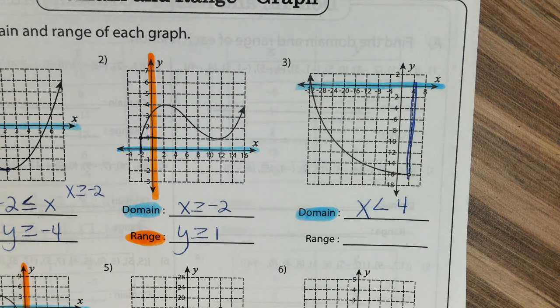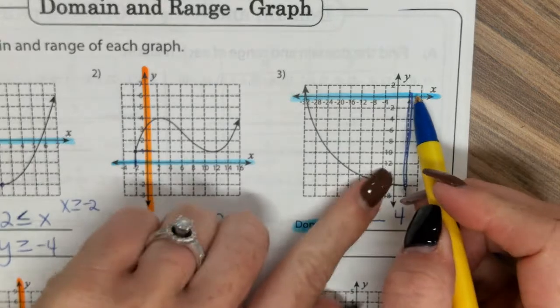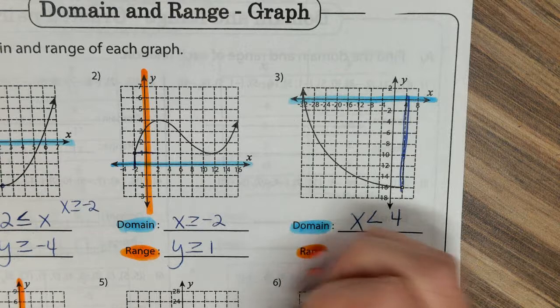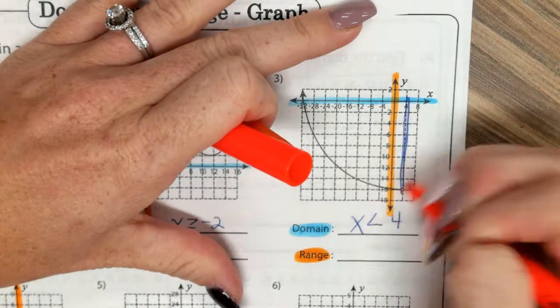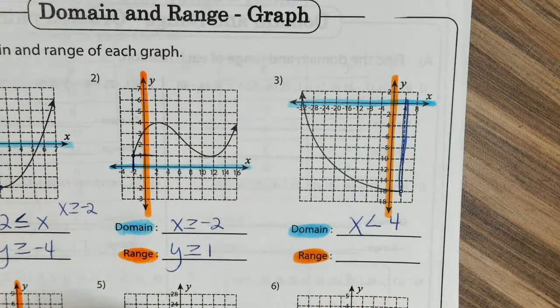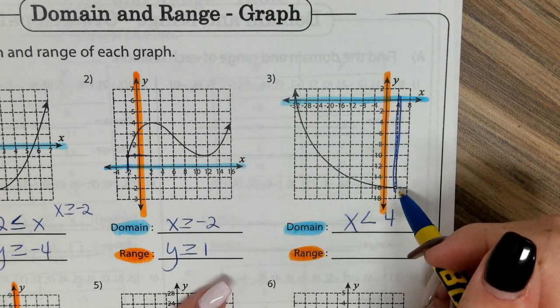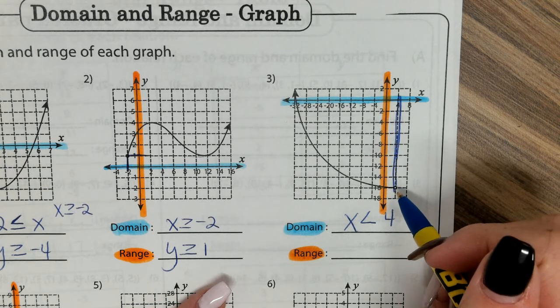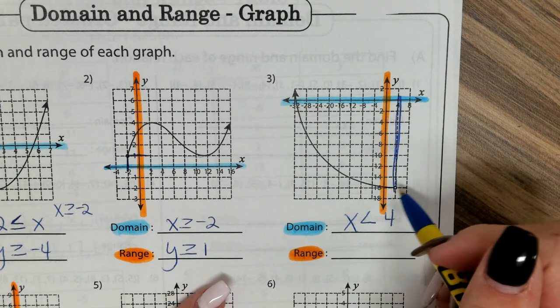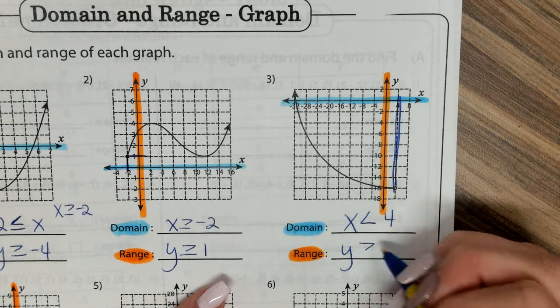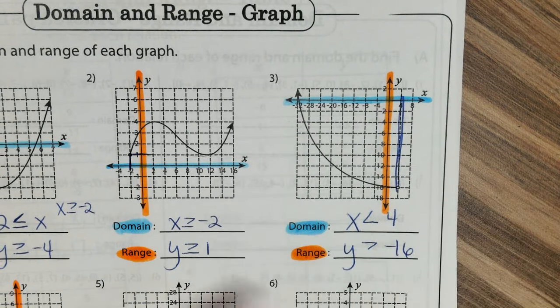It's kind of like when you graph. See how it's here and it's shaded to the left. And it's shaded to the right. You go the other way. Okay, let's do the y-axis. Is there a minimum or a maximum? A minimum amount, right? So if there's a minimum, you're going to have a greater than sign. If there's a maximum, you're going to have a less than sign. Here's the minimum amount y can be. So y is anything greater than -16.